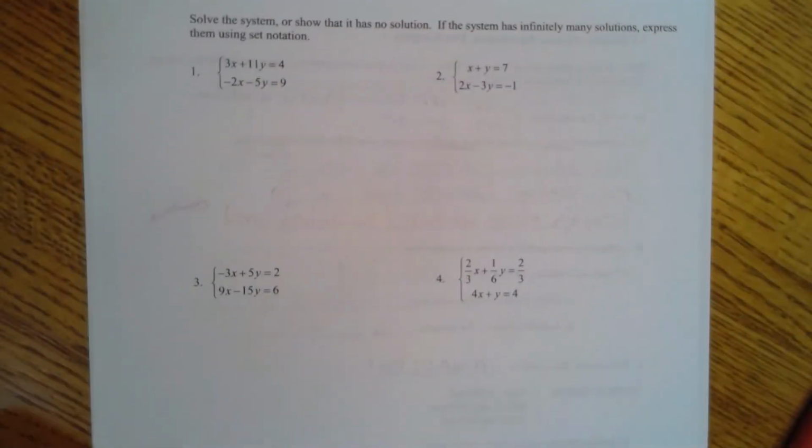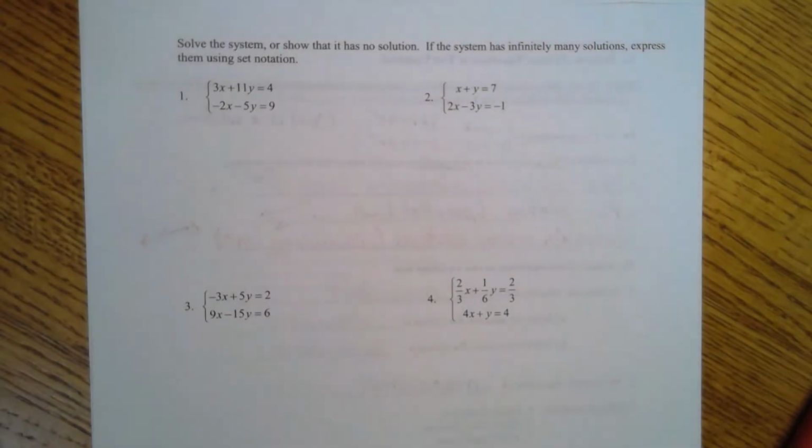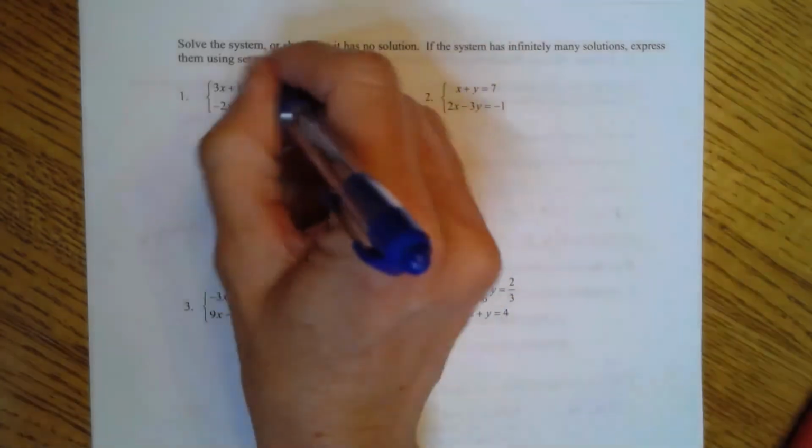All right, so we're not going to do all of these, but I will do some, and then I'll circle back and give you the answers, and you can try some on your own. So let's go ahead and do number 1. It says solve the system or show that it has no solution. If the system has infinitely many solutions, we're going to express using set notation.